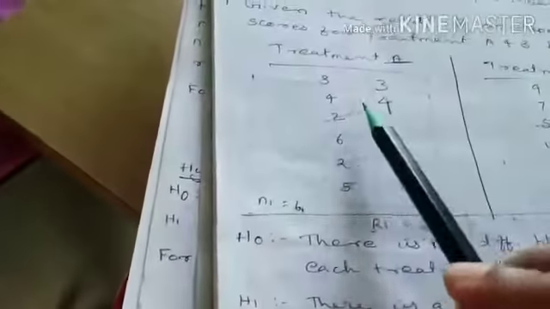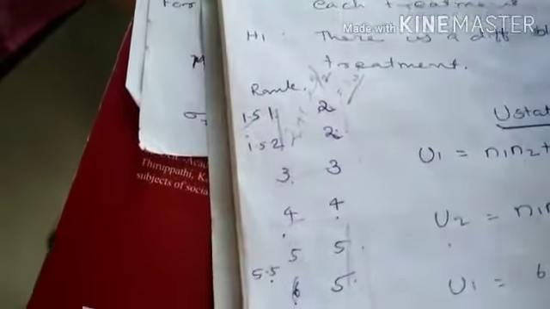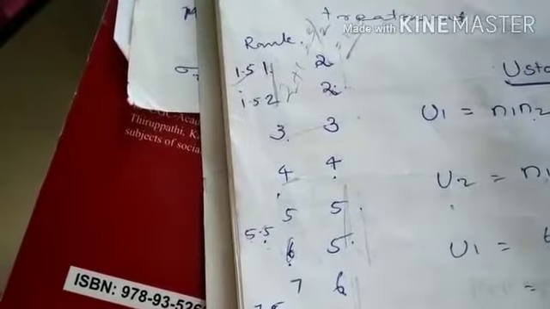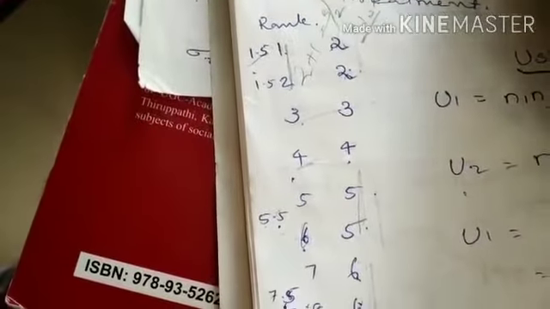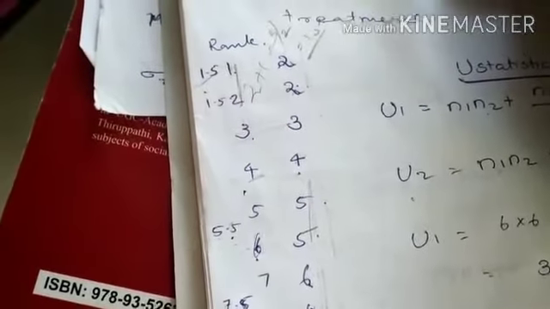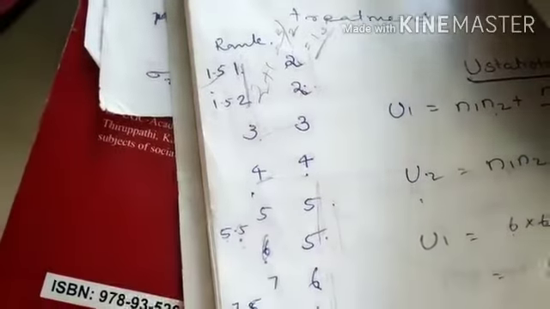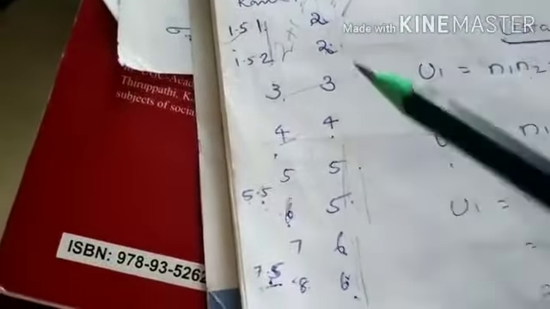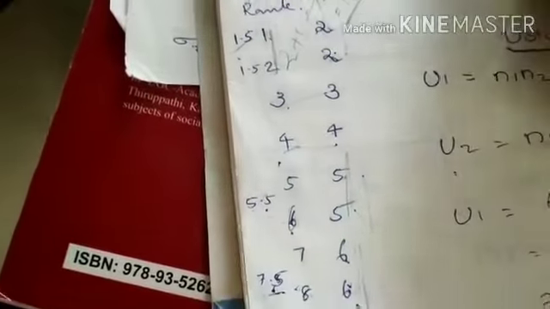Now the next element here is 2. The rank of 2 is 1.5. For 6, the rank is 7. Again we have 2, the rank of 2 is 1.5. And then we have the element 5. 5 has the rank 5.5.